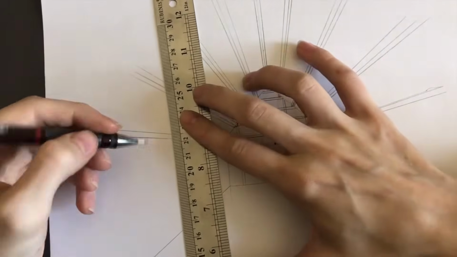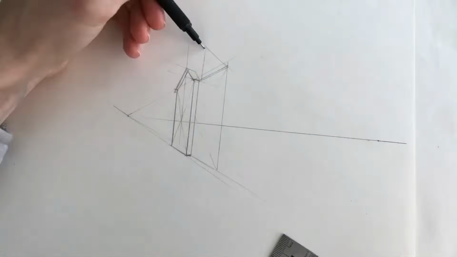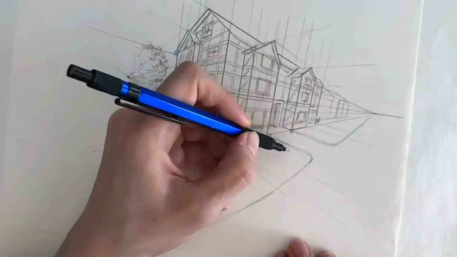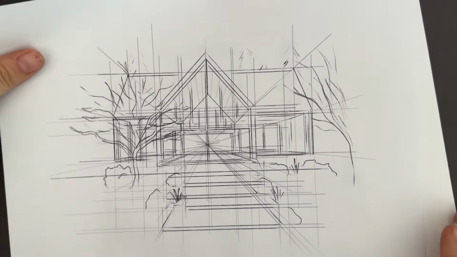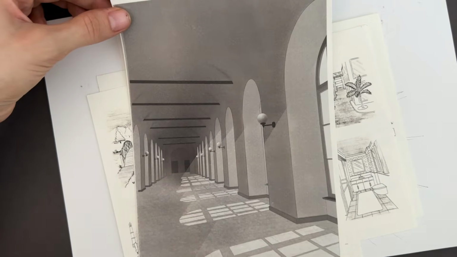Perspective drawing is a great skill for architects to effectively convey their design ideas to clients, colleagues, and the public. Remember, like any creative stuff, practice and patience will lead to significant improvement in your drawing abilities. So don't be afraid to make mistakes. Pick up that pen, start sketching today.